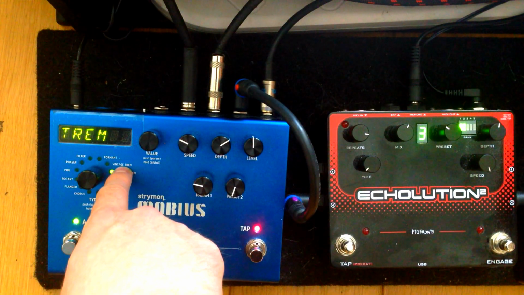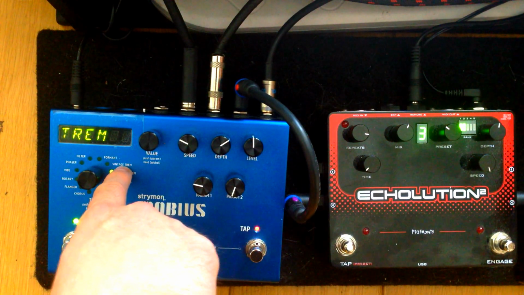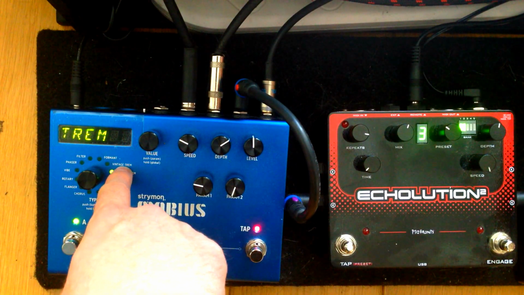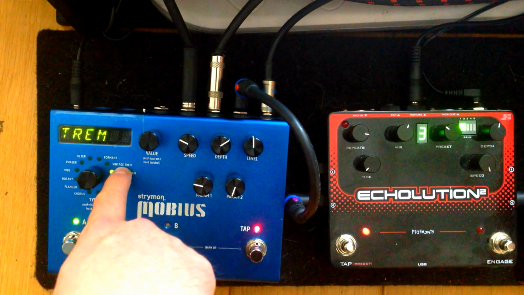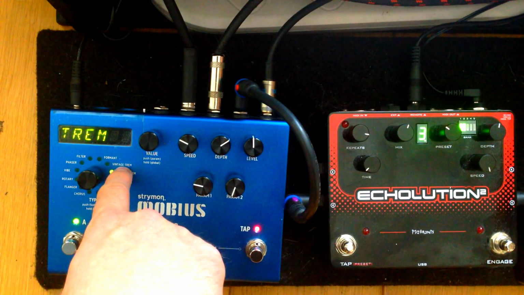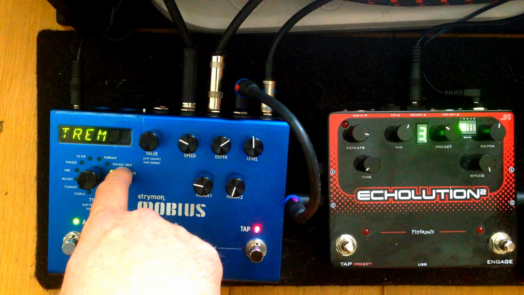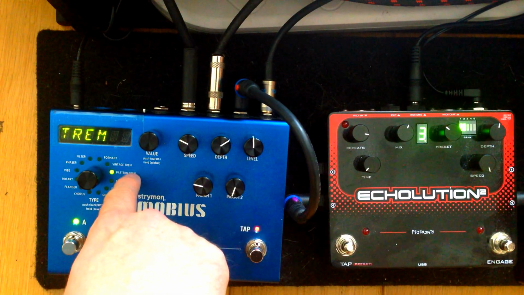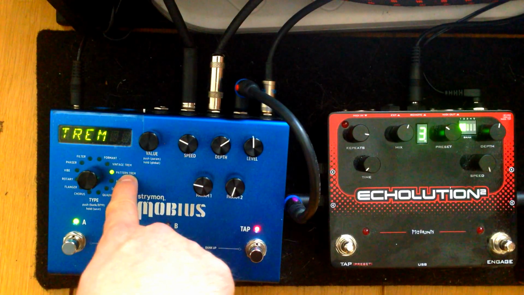If you want a very choppy Trem, most people go to the Photo Trem, which is the third Trem engine. What I have discovered, though, is that there is kind of a secret, if you want to call it that, third Trem option that most people don't realize exists on their Mobius, at least as far as I can tell. And that is in the pattern Trem itself.